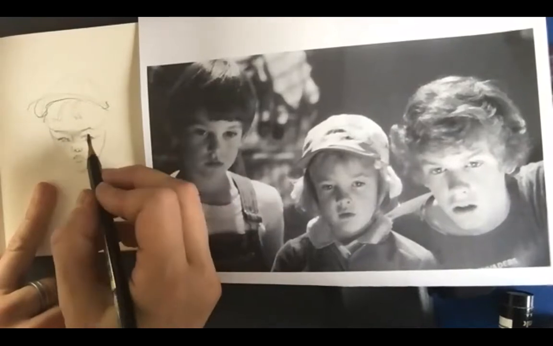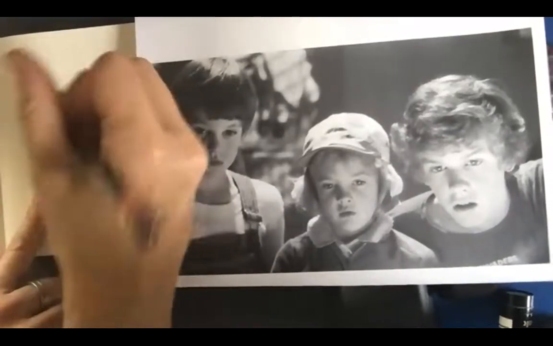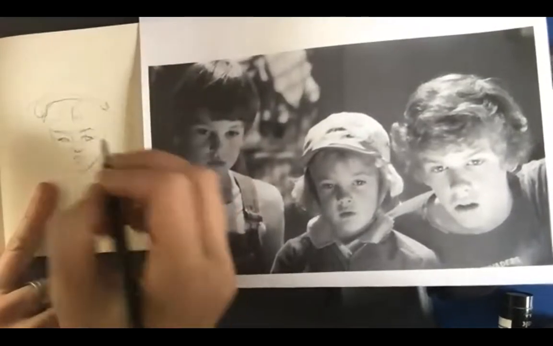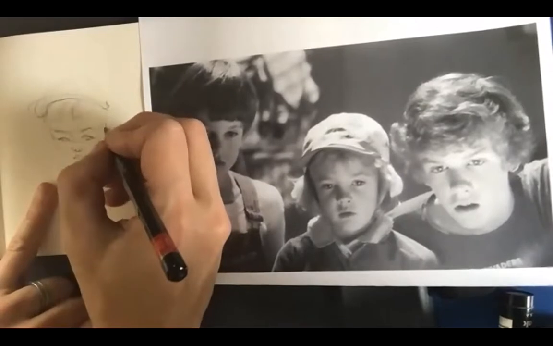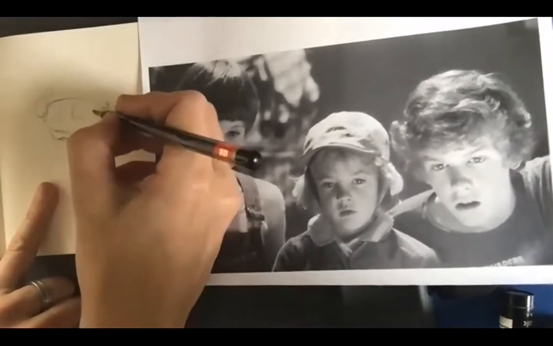Let's see. Yeah, that looks about right. At least it looks like a kid. That's all we just need. I realized that these are strange because they're lit from below and above. Yeah.